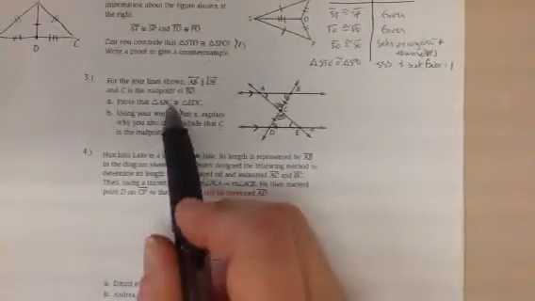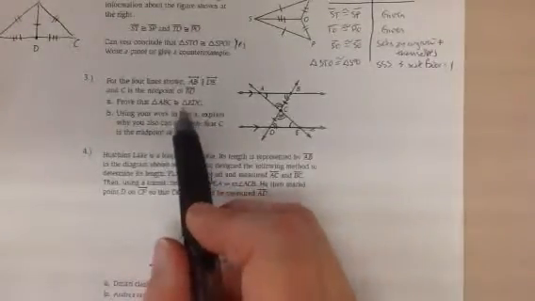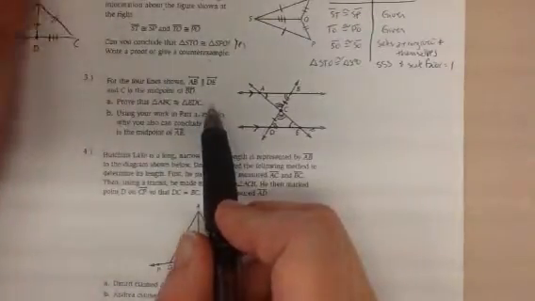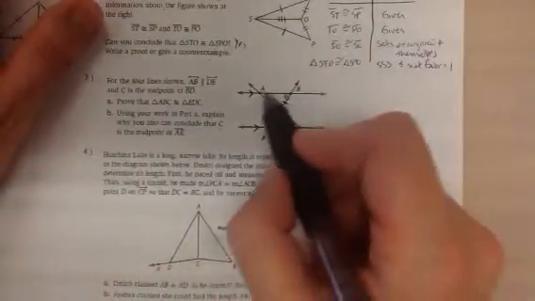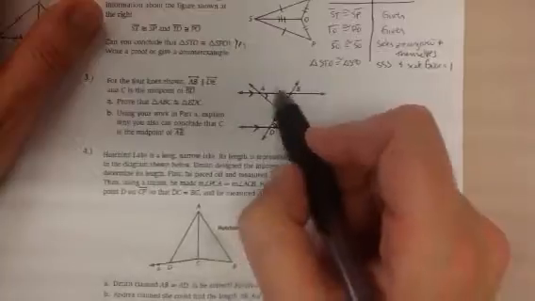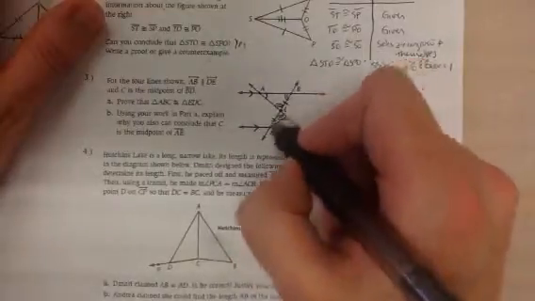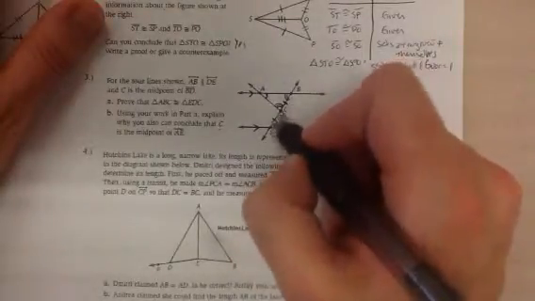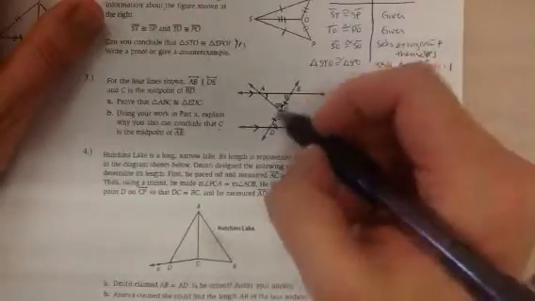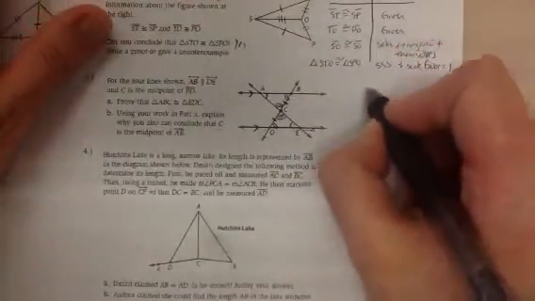So they want us to prove that triangle ABC is congruent to triangle EDC. And that's pretty easy. We've got more than angle here. We've got all 3 angles. And we've got one pair of corresponding sides that are congruent. So that means scale factor of 1. So if we're going to prove it, we're going to do an actual proof.